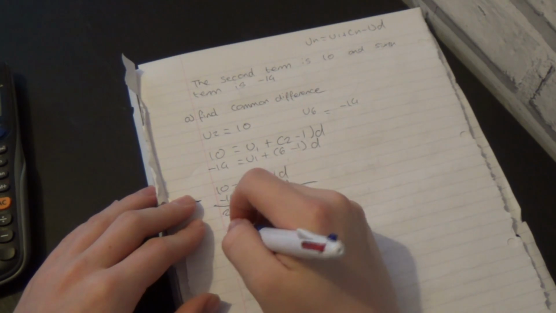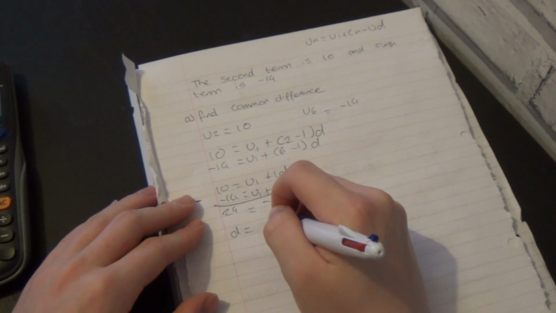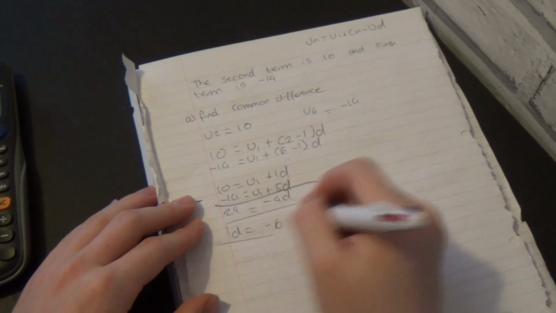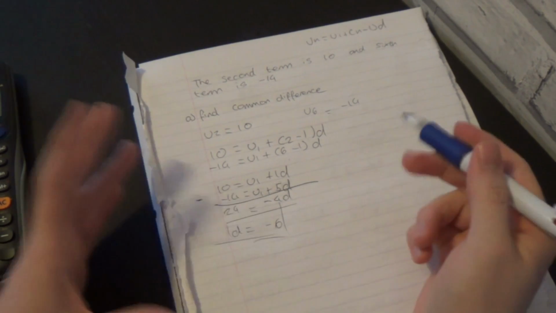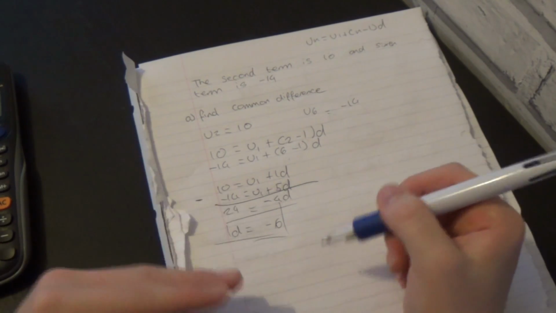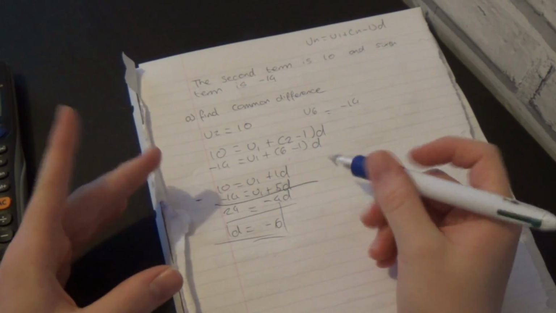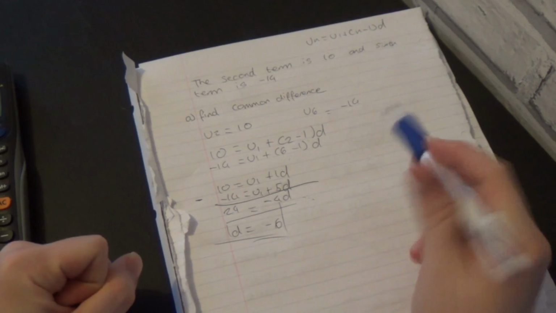So that will be d equals minus 6. And that is how we do that. So it's a bit more tricky, a bit more difficult, but it's still not too hard. The hardest bit is just getting to the simultaneous equation section here.